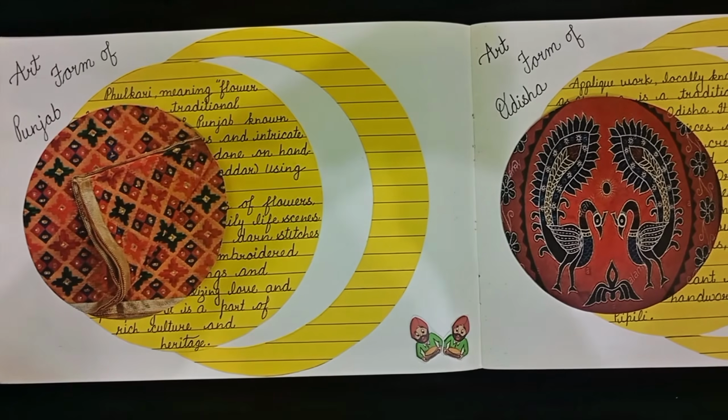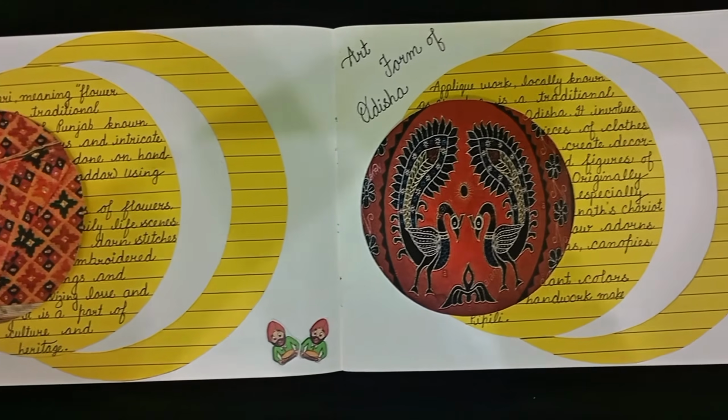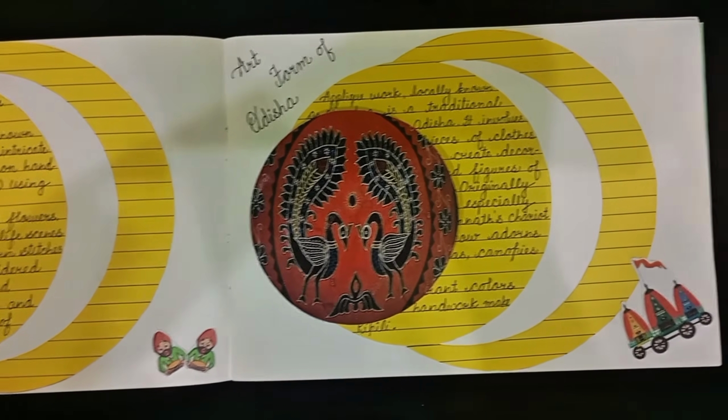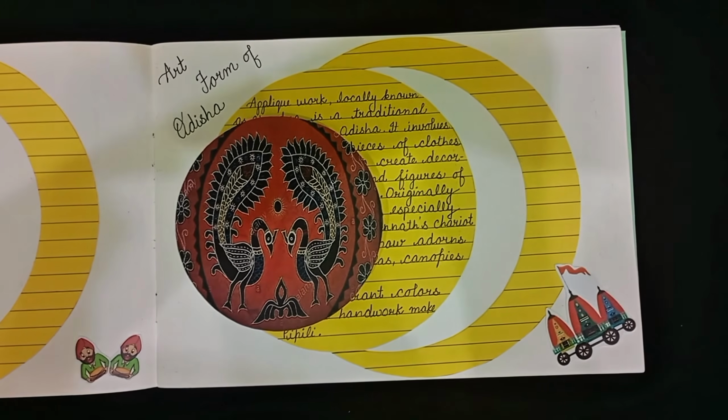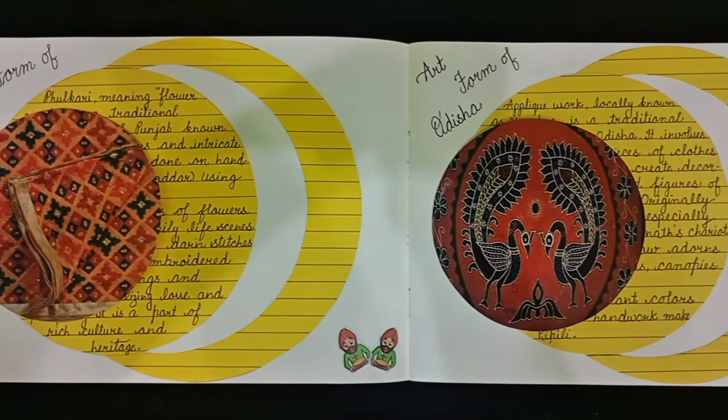This page is about the art forms of Punjab and Odisha. Pictures are selected and content is also selected. You can paste the pictures and write the content, but in a creative way as I have written.